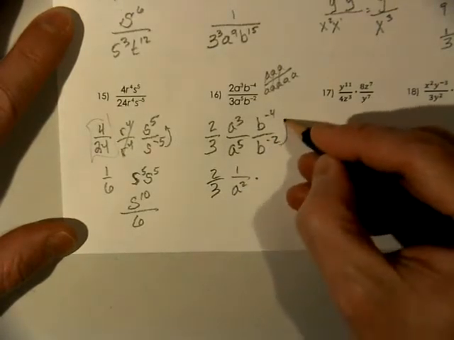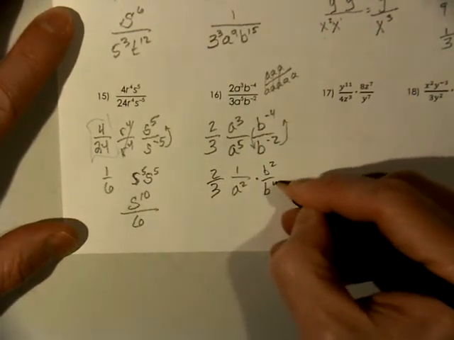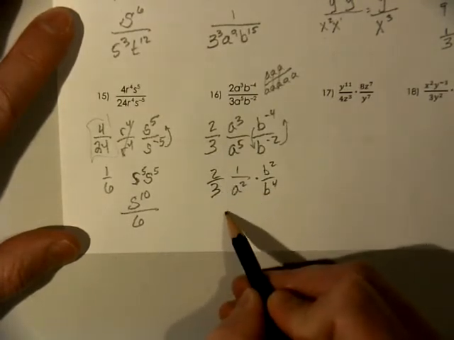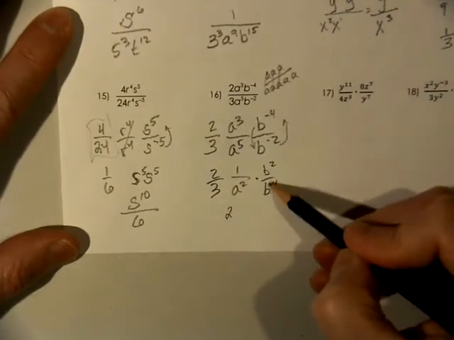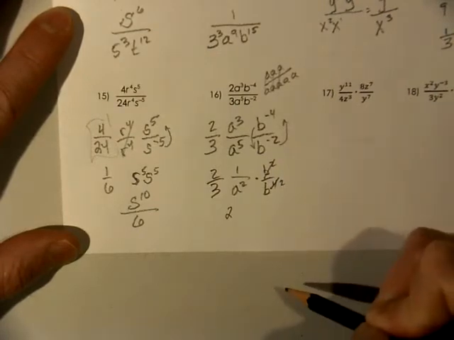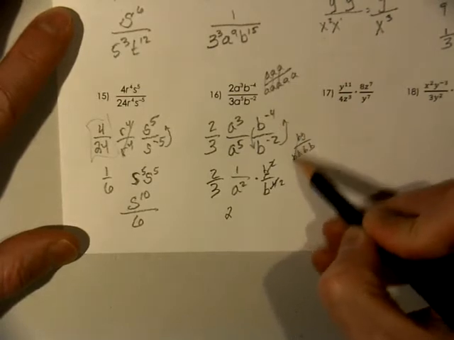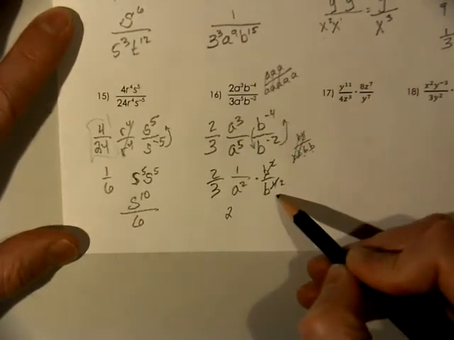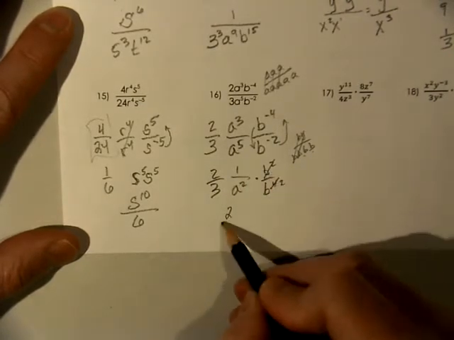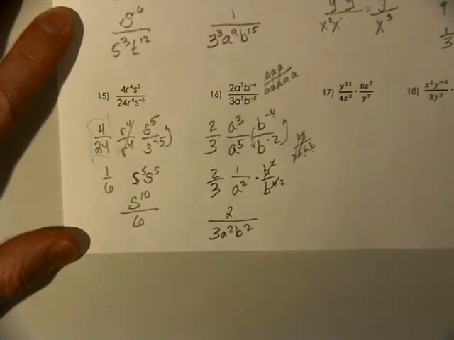These are both negative, so this is going to go to the top and this is going to come to the bottom. So b squared, b to the fourth. Then you write it as a single answer. So we have the b's, you have 2 of them on top and 4 of them on bottom, which is going to leave you with 2 left on bottom. 2 minus 4 is a negative 2, 2 on bottom. So the 2 is on top. The 3a squared, b squared is left on bottom.